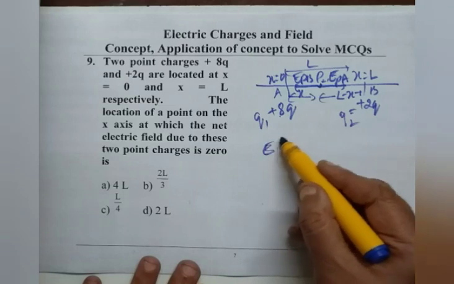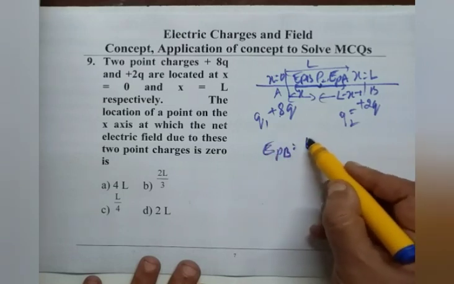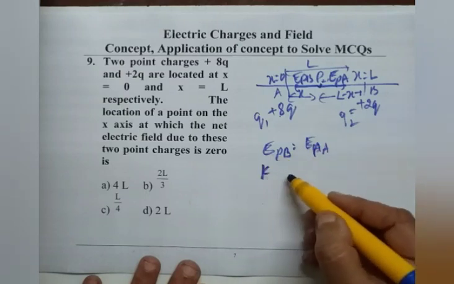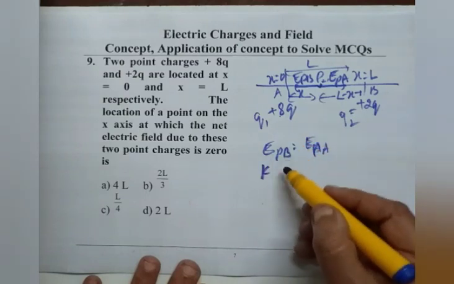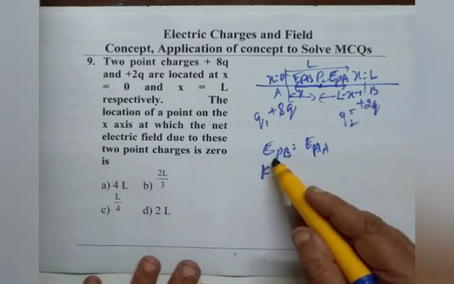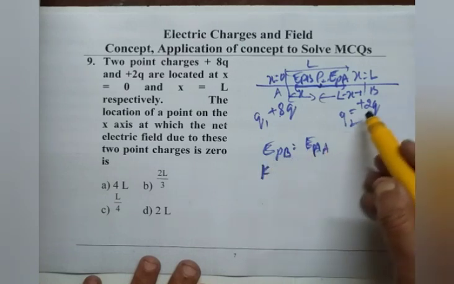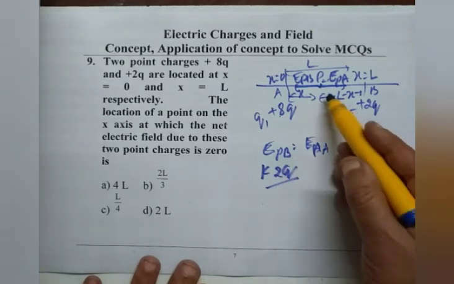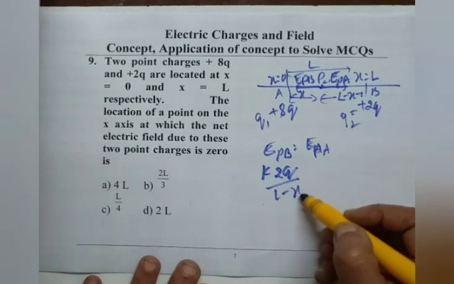Therefore, we write EPB equals EPA. We substitute. We leave the K, the constant, there. Charge: how to write the charge? It is easy. EPB, electric field at P due to the charge at B. Charge at B is 2Q. By distance PB. PB is (L minus x) whole square.